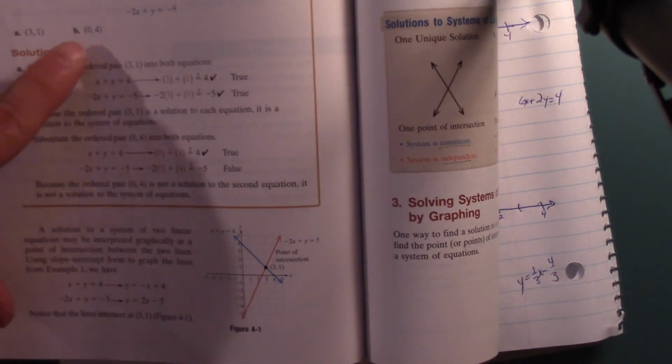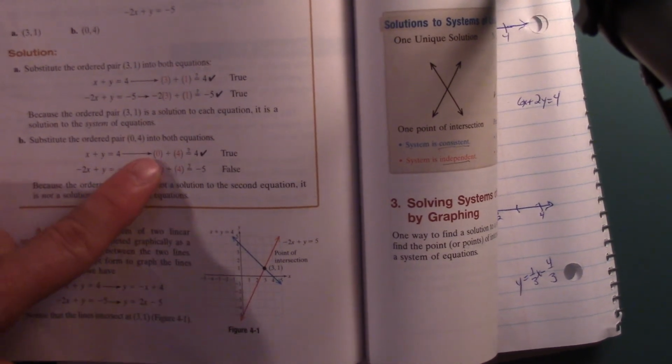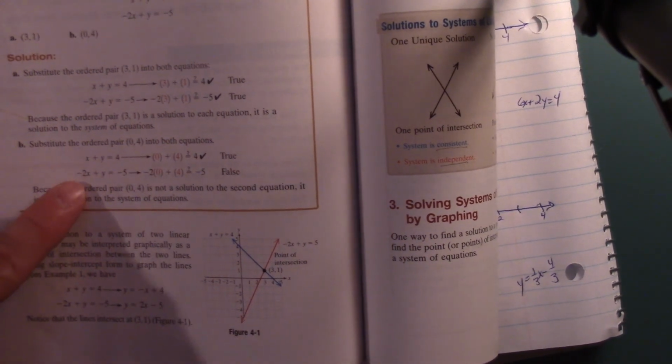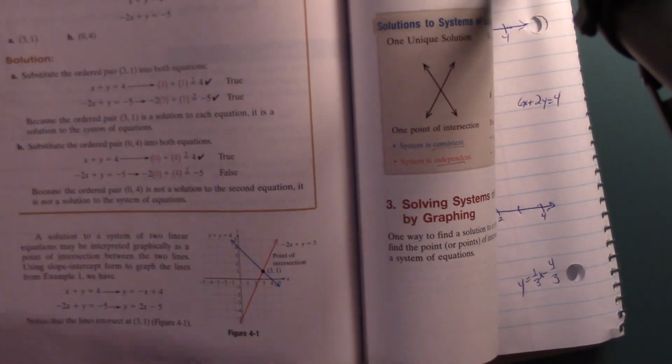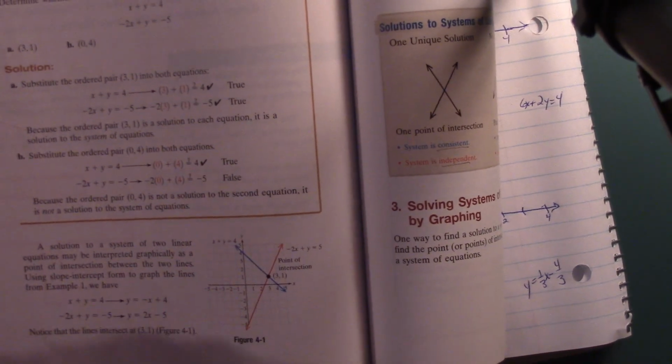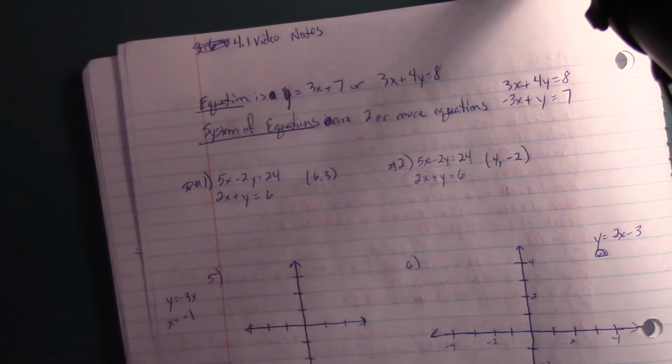For the next one, 0, 4, they plug it into the first one, and sure enough it works, 0 plus 4 is 4. But for the second one, 0 plus 4 does not equal negative 5, and that's false. So even if both are false, obviously it's false. But even if just one of them is false, the answer is not a solution. So, with that being said, I would just say not a solution.